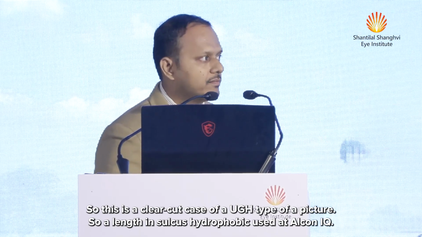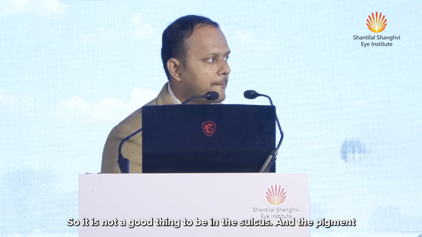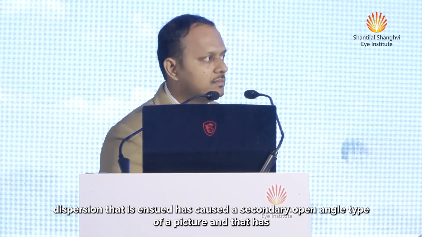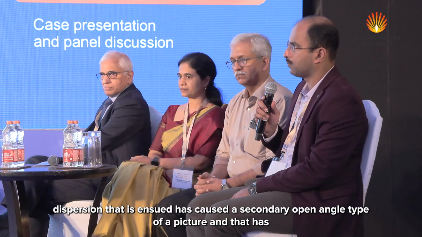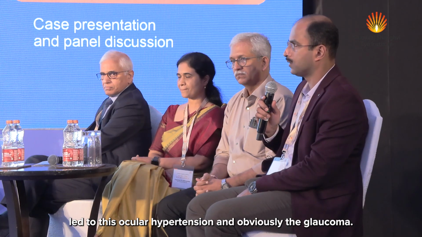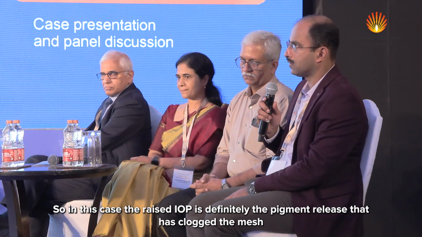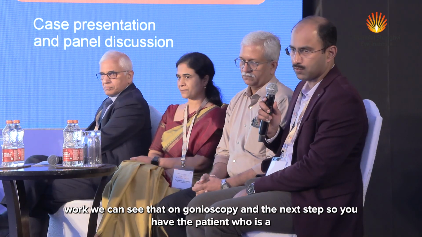So a lens in sulcus, hydrophobic, you said Alcon IQ. So it's not a good thing to be in the sulcus, and the pigment dispersion that has ensued has caused a secondary open angle type of a picture, and that has led to this ocular hypertension and obviously the glaucoma. So in this case, the raised IOP is definitely the pigment release that has clogged the meshwork. You can see that on gonioscopy.